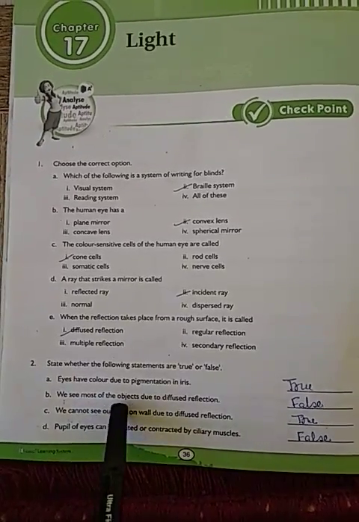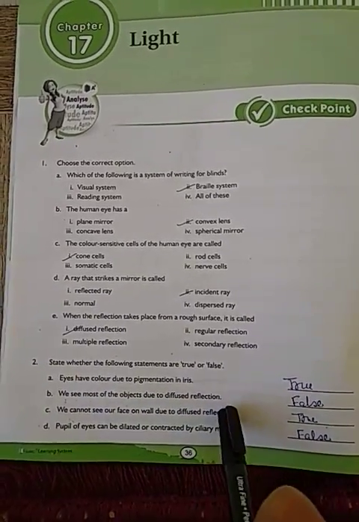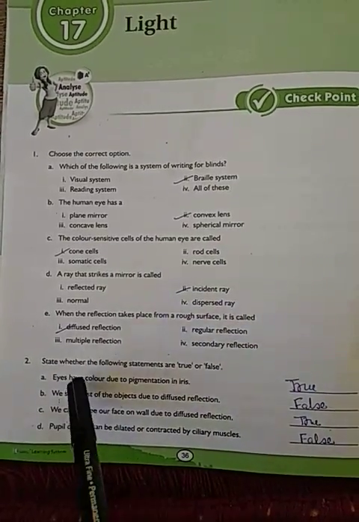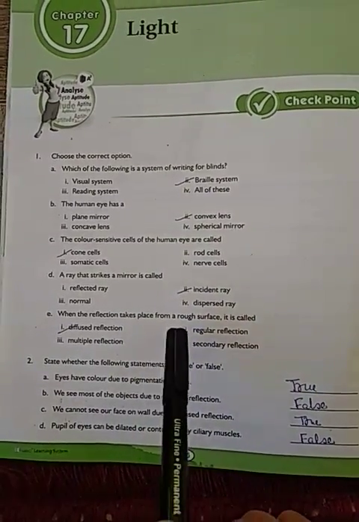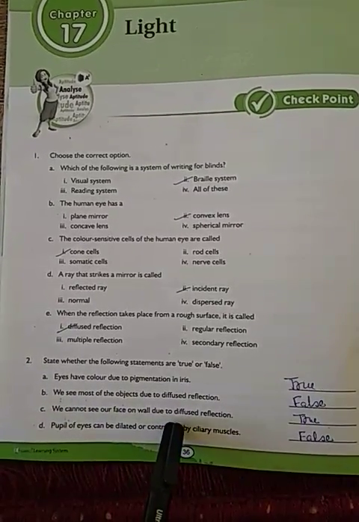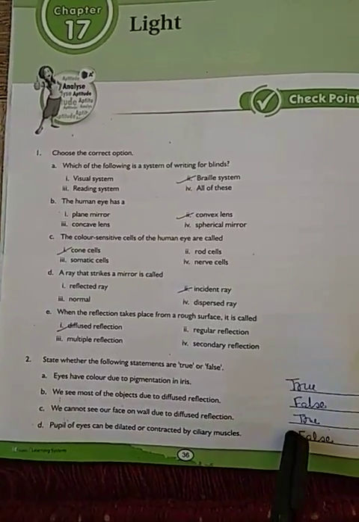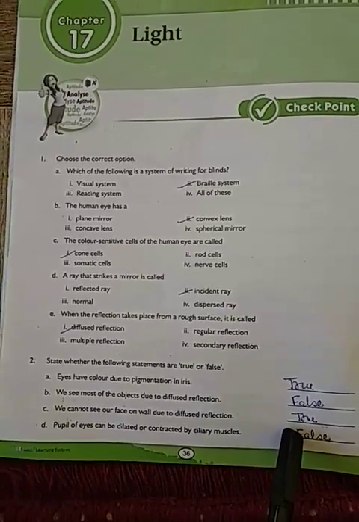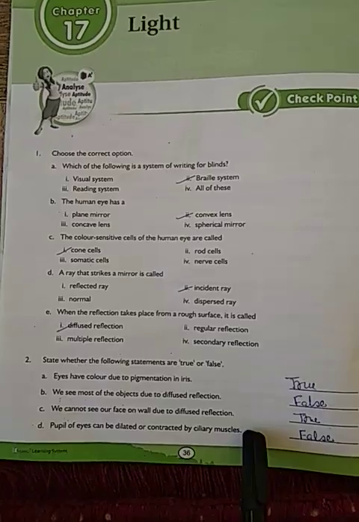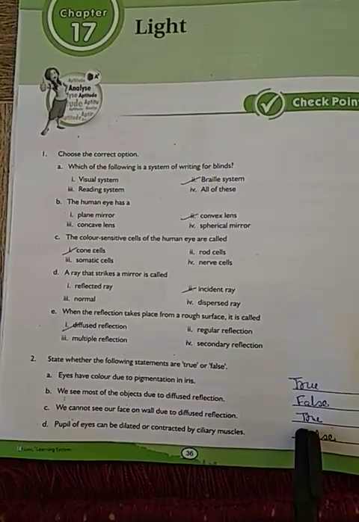B is, we see most of the objects due to diffuse reflection. Of course it's false, because we have discussed that in diffuse reflection always a blurry image is formed. C is, we cannot see our face on a wall due to diffuse reflection. Yes, it's true. If the ray strikes a rough surface, then the reflection is diffused and we are not able to see our face clearly at that time.